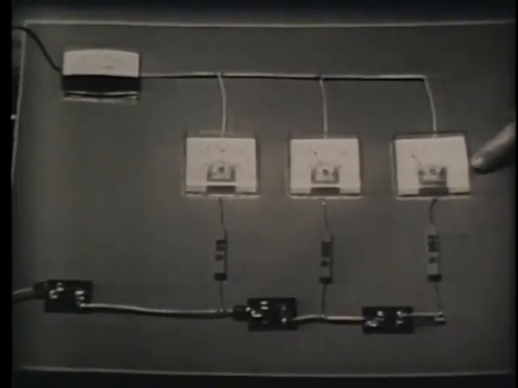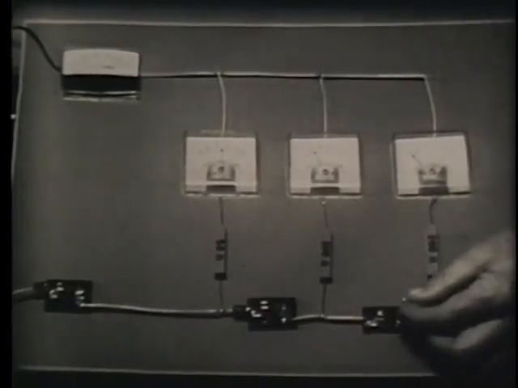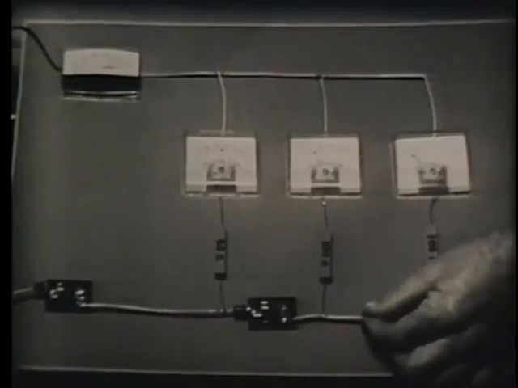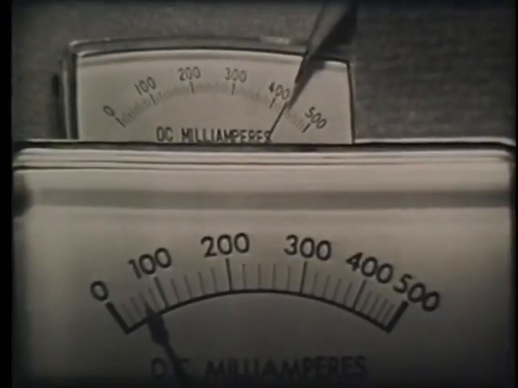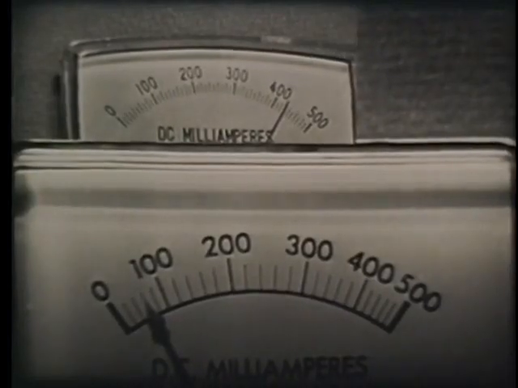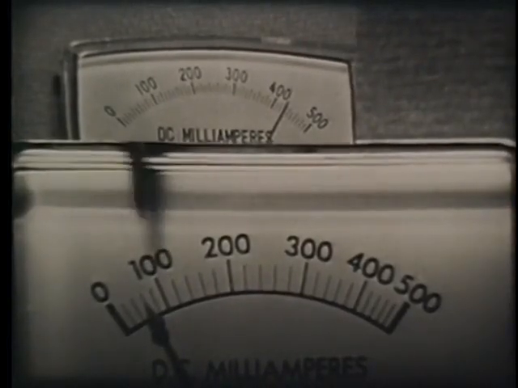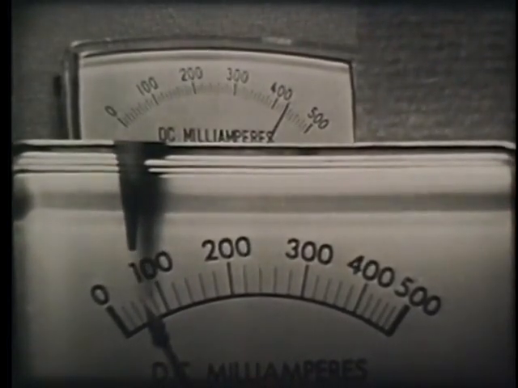And if we add this current and this current, we'd find that their sum is equal to total current. Well, let's see what happens when we add this third branch. Closing this switch, watch total current. Total current increased again. In fact, it increased by the same amount as the current through this third branch.